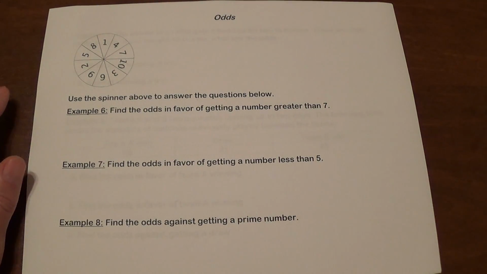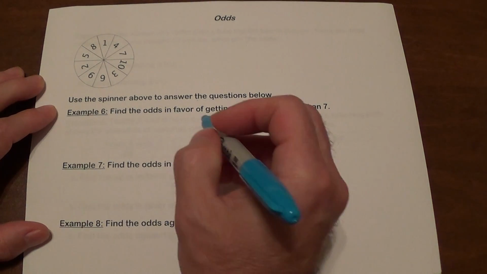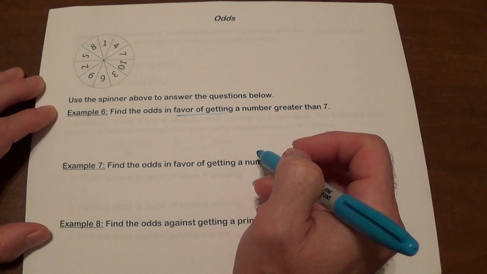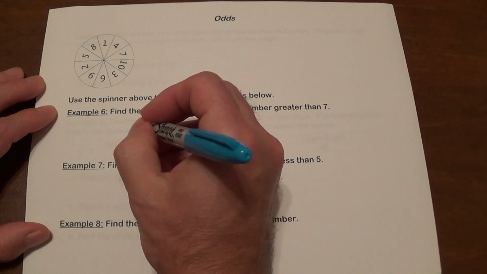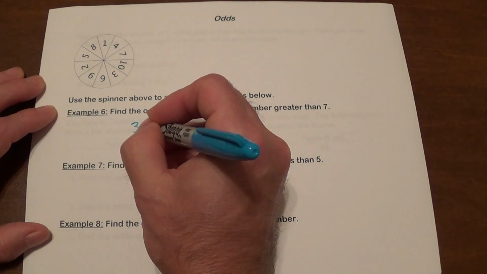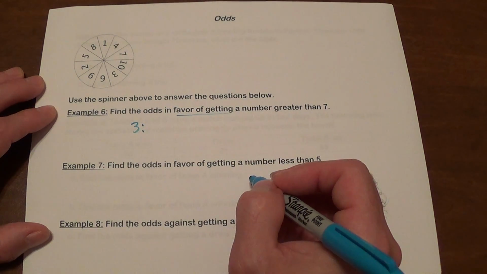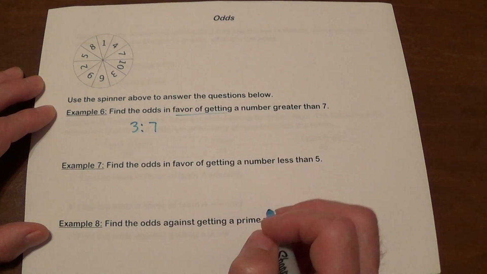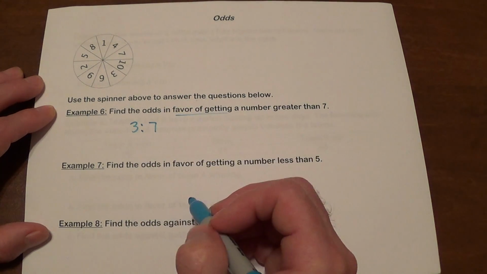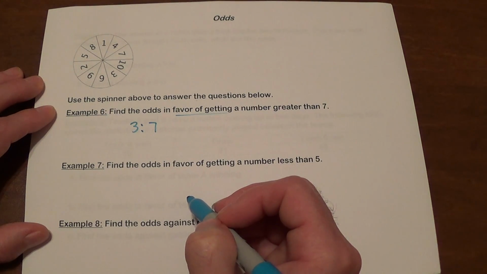Alright, the spinner. Find the odds in favor of getting a number greater than 7. So to get a number in favor, that's important. How many ways can we get a number greater than 7? That's going to be 8, 9, 10. That is 3. How many ways can you get a number that's not greater than 7? So 7 or below, that is 7. So 3 to 7. This cannot be simplified.